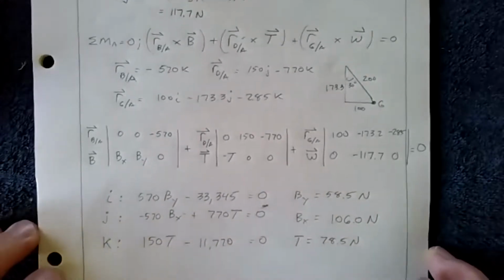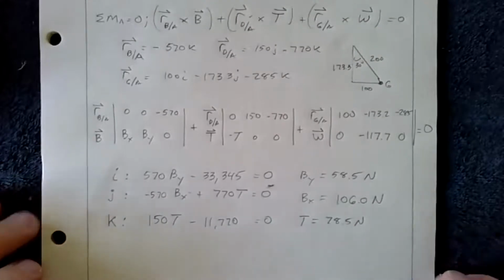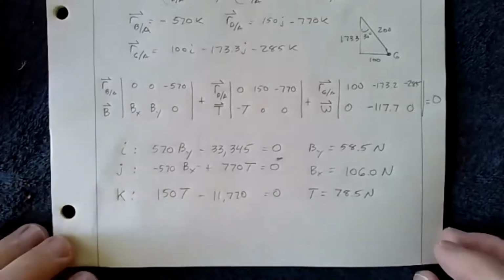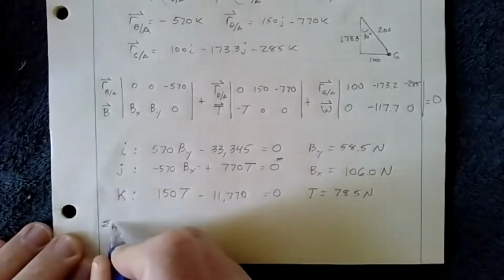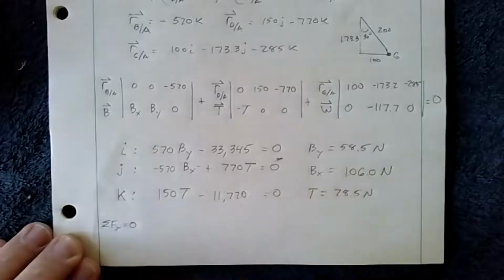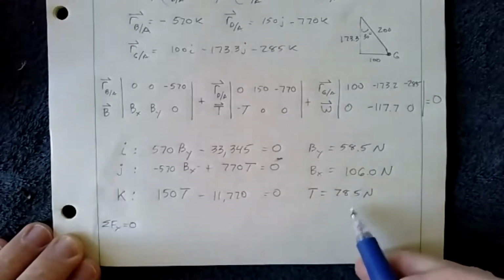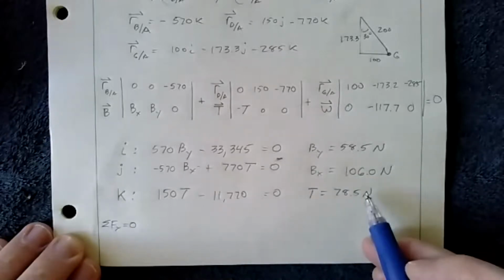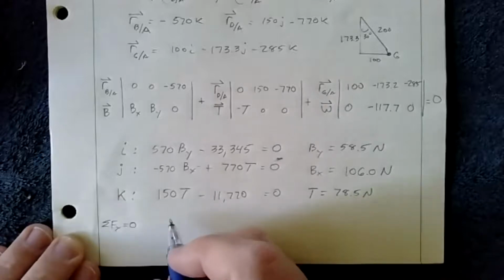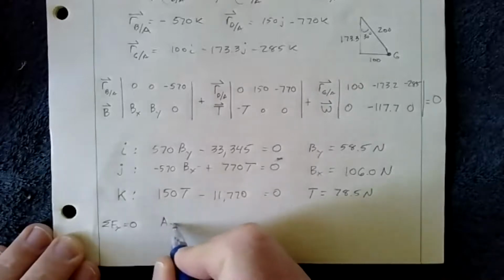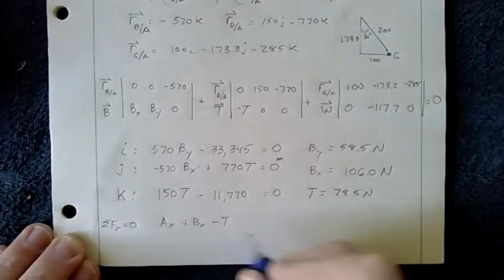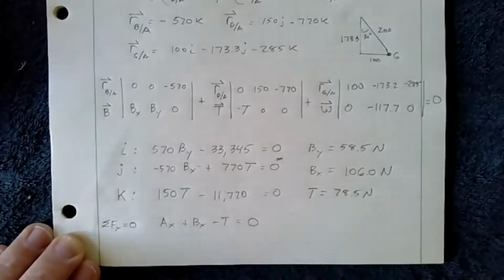So if we go back now, the only thing we need to do is essentially sum our forces in the X, Y, and Z. So if we sum our forces in the X to 0 and take our X values, which were 106.0 and 78.5, and those are in opposite directions, so we know that we have AX plus BX minus T equals 0.